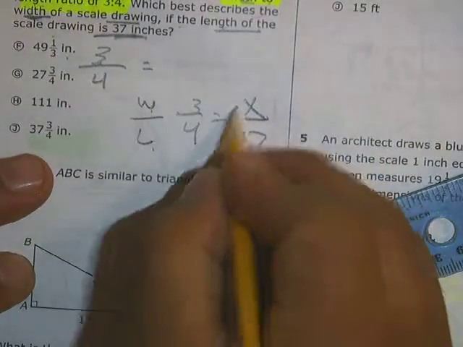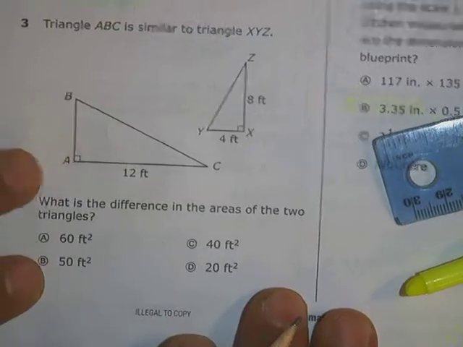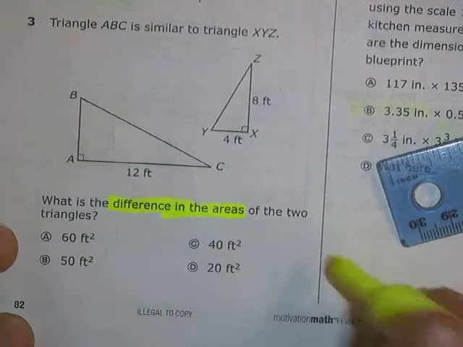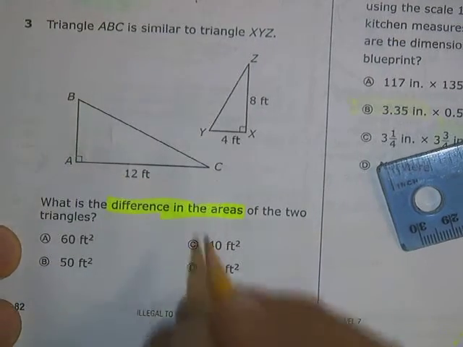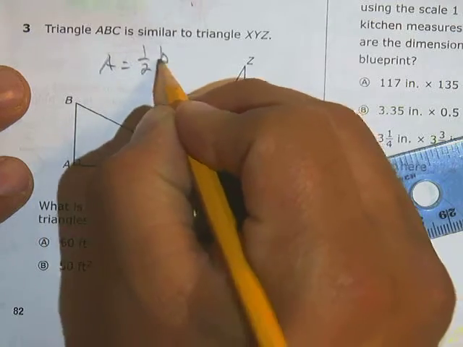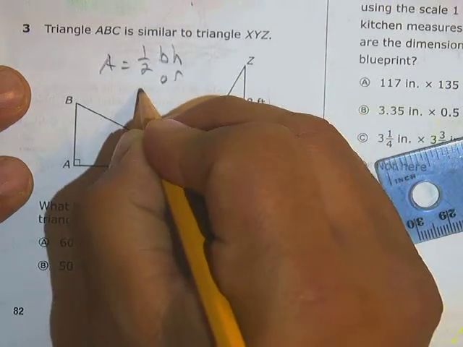And so now, if the length of the scale drawing is 37 inches, so the length is 37, so length L goes here, all the length goes here. What is the width? Well, I don't know that part. Cross multiply, divide. Okay, look at this one here.